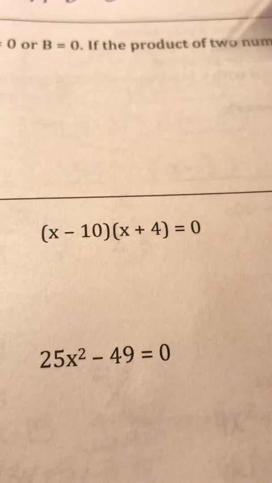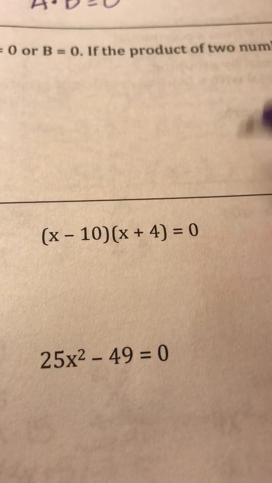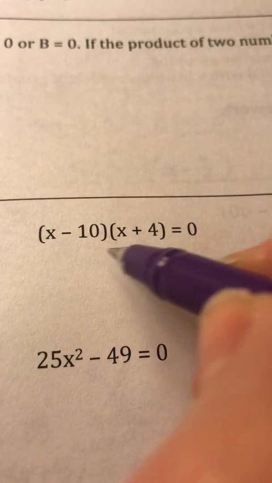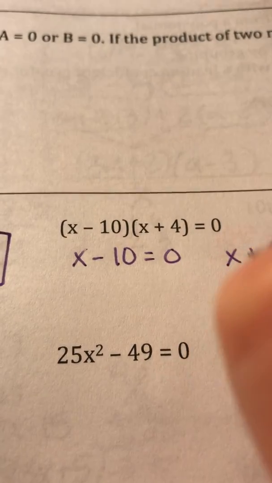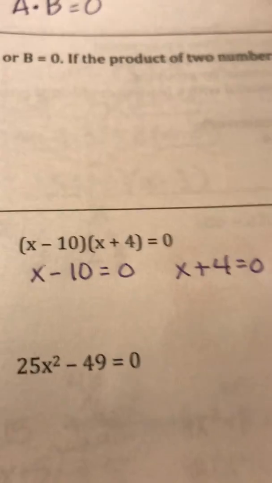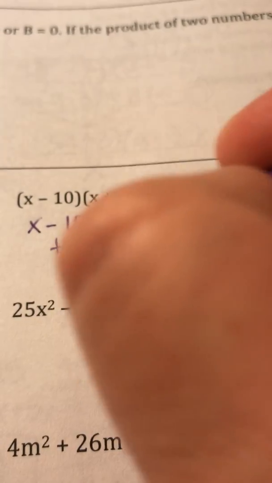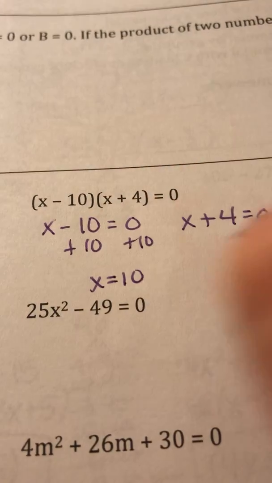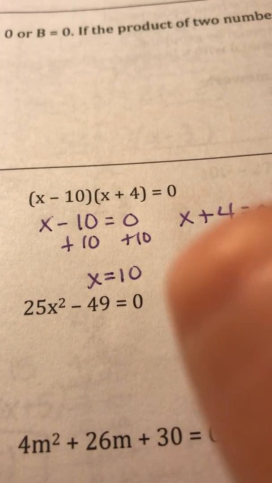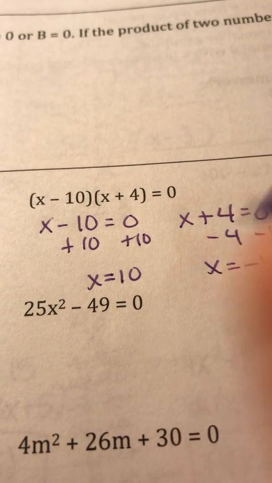So here we have x minus 10 times x plus 4. This one's already been factored. These are set equal to 0. So now if I want to know what my intercepts are, I set both of these equal to 0, and I solve for x. x equals 10. x equals -4.